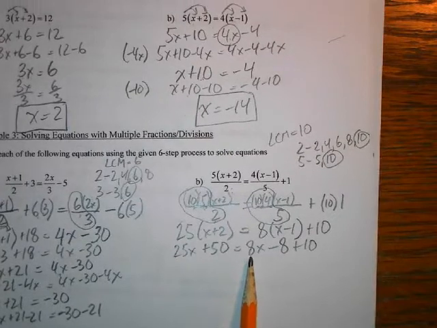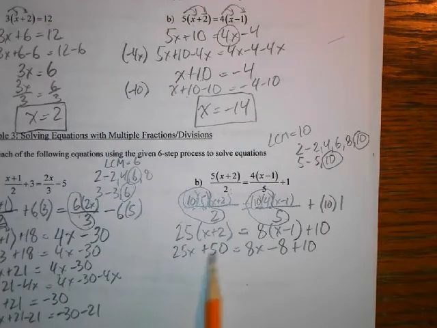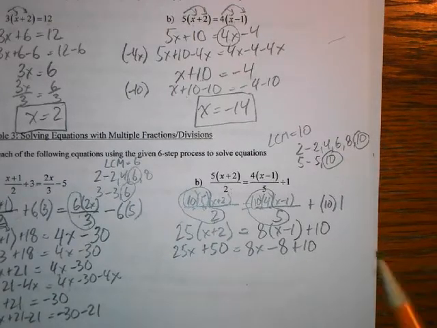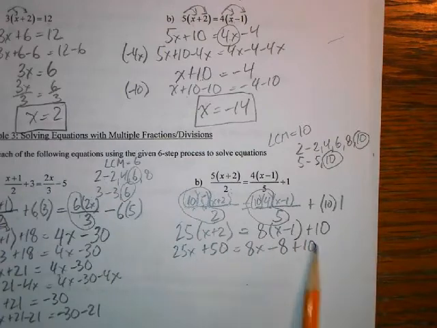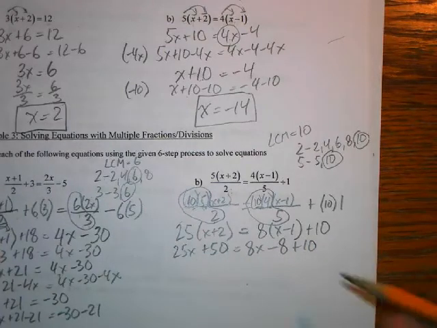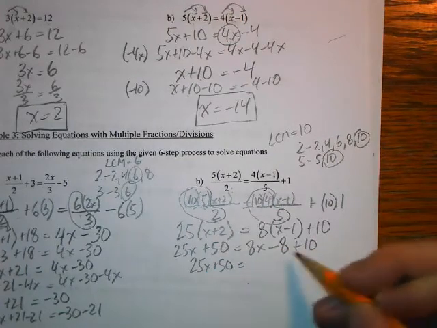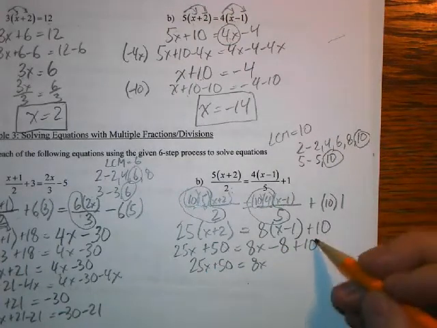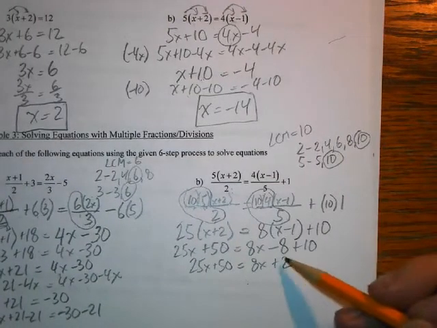And now we see if we can simplify. So hopefully you're getting the hang of what that means. If I have more than one variable term or constant term on each side, I combine them. And this left side, I can't do anything. But the right side, I can put together the negative 8 and plus 10. So 25x plus 50 is equal to 8x, and that would be plus 2. Okay, so that would be step 3, simplifying.